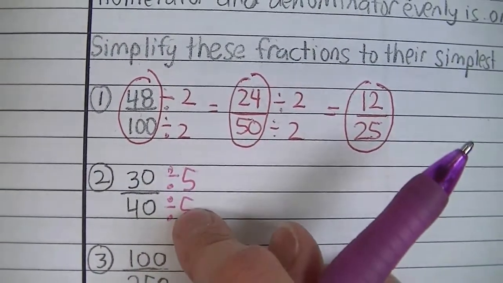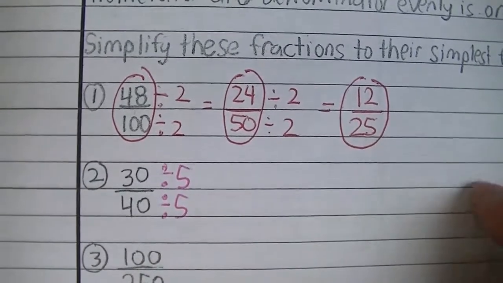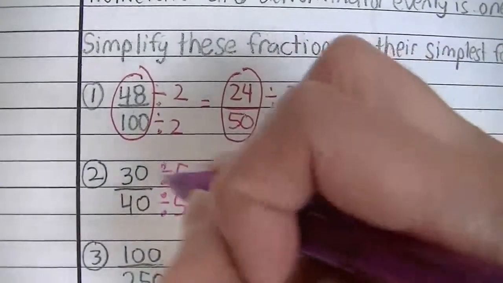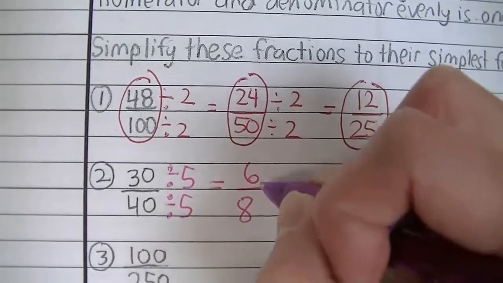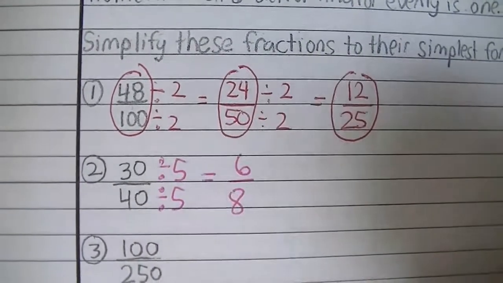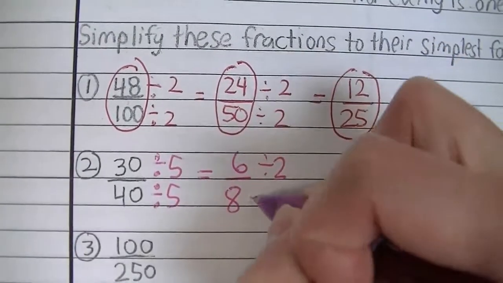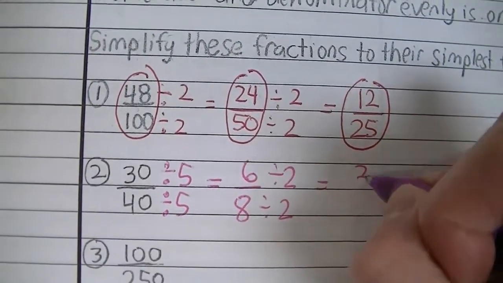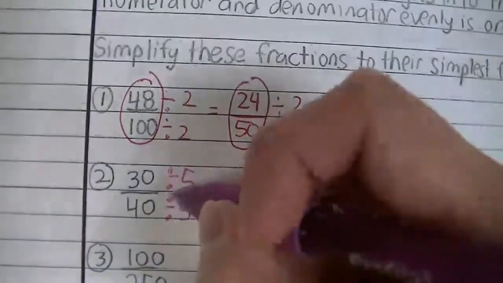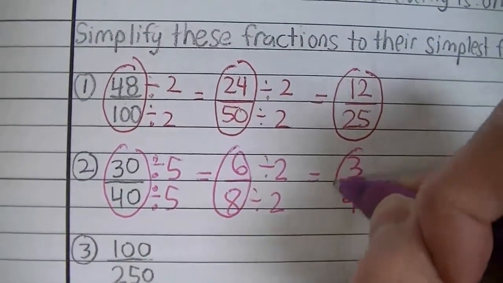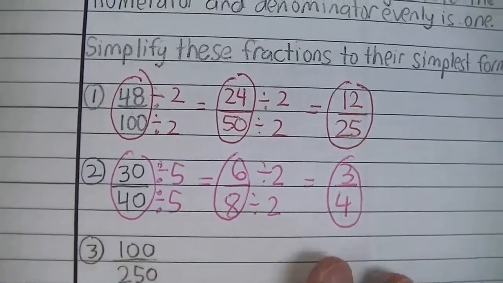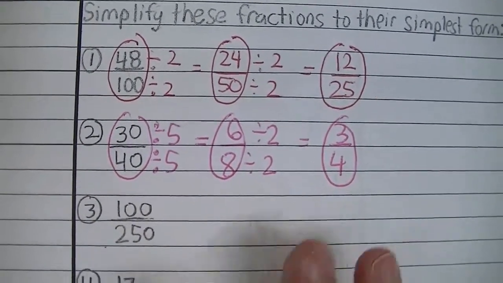Divide the numerator and the denominator by the same number and simplify it all the way down. When I divided by 5, it simplifies to 6/8, but I can go further because I can divide by 2. So that simplifies to 3/4. So 30 40ths, 6/8, and 3/4 are all equally the same size.